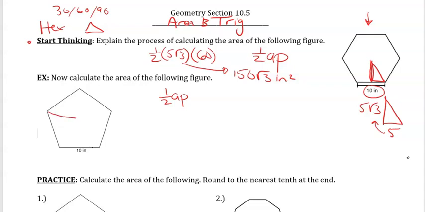Once again, your calculator is going to be used a lot in this lesson. How many degrees is that? The whole entire angle right here is going to be 360 divided by the number of triangles, which is 5. What does that give us? 360 divided by 5 is 72. Then when I drop down my apothem right here, the triangle is not going to be 72 for this angle. It is going to be 36.